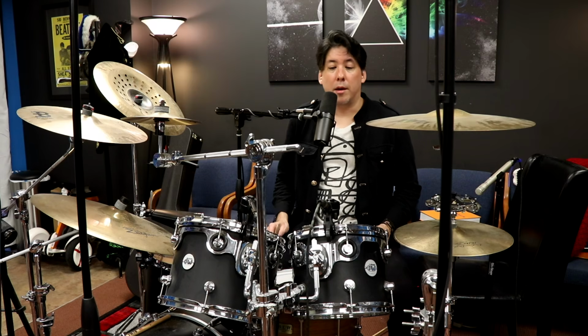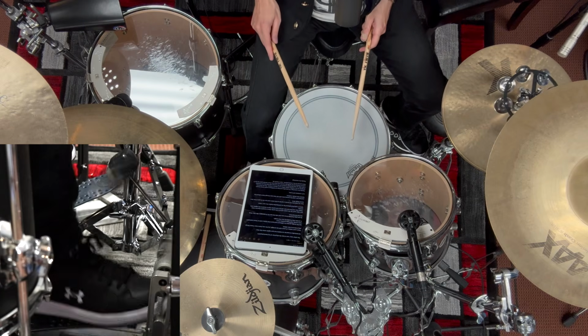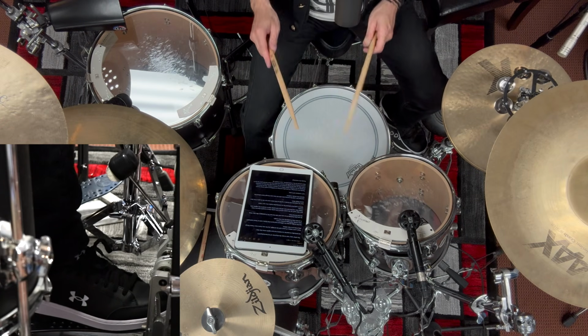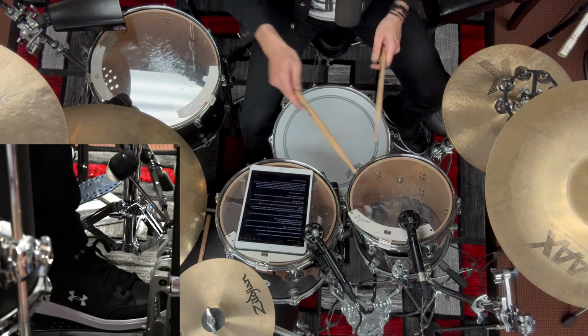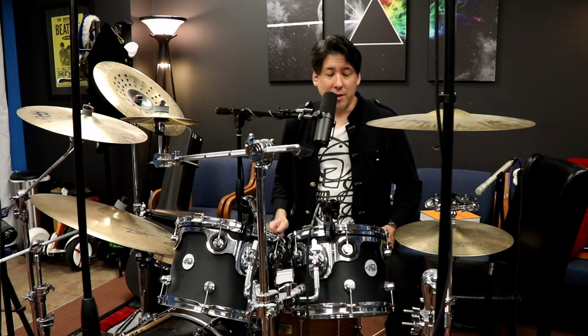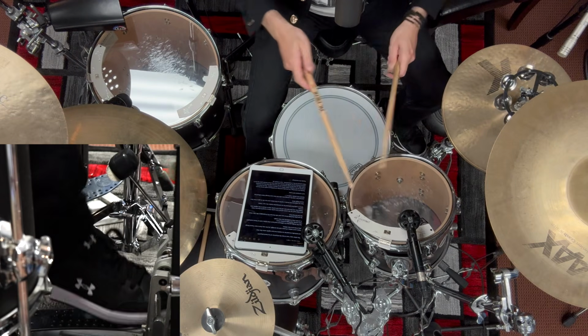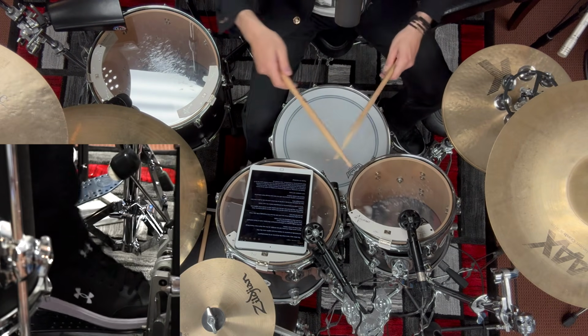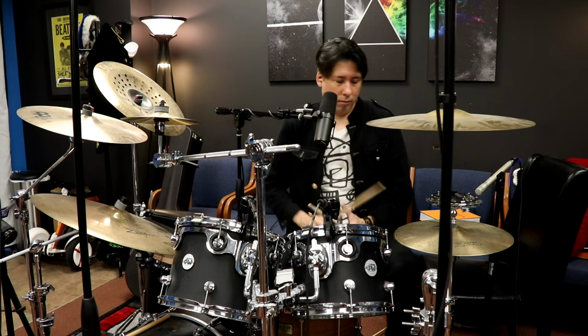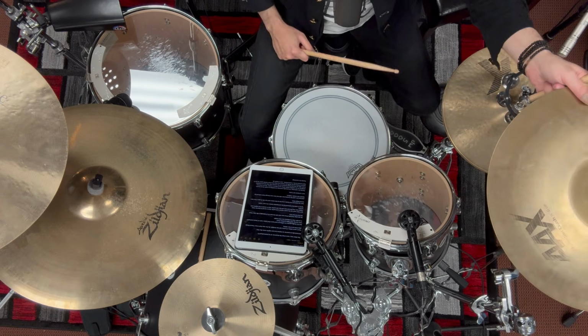So real slow it would be. Let's go more album speed. I love that fill too.